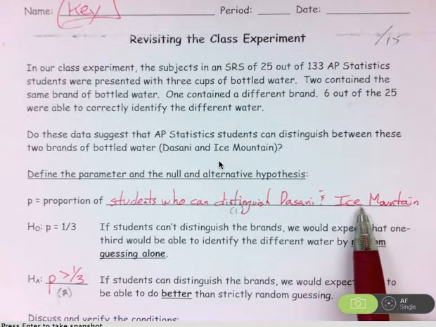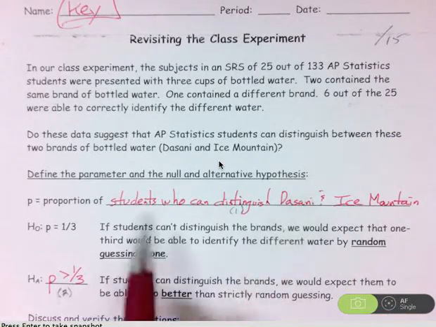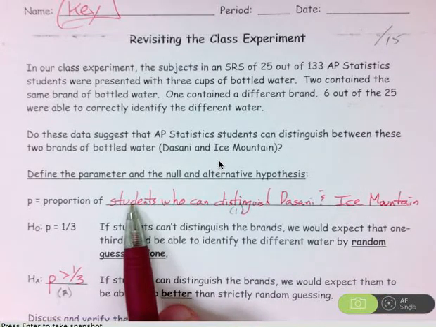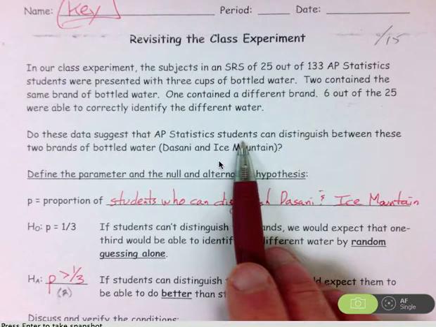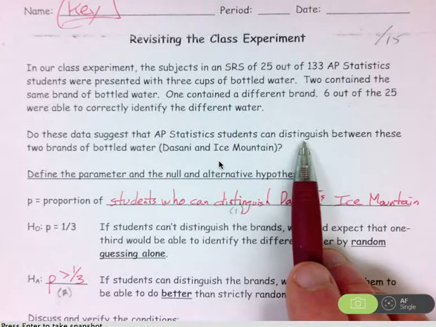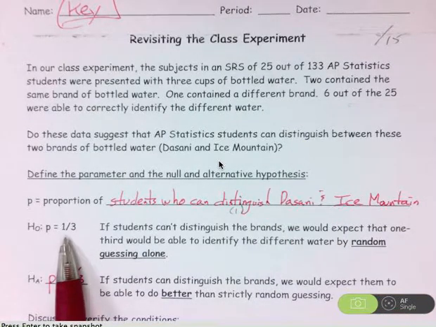The only thing that people lost credit for, some people said that this was the proportion of students who were able to guess the difference. And it's not about guessing. I'm interested in students that can actually distinguish the difference, not just guess it. So here's the null hypothesis value.